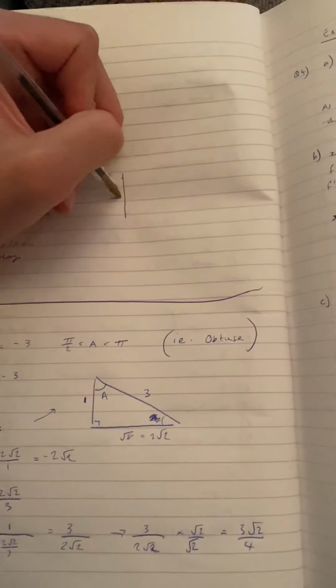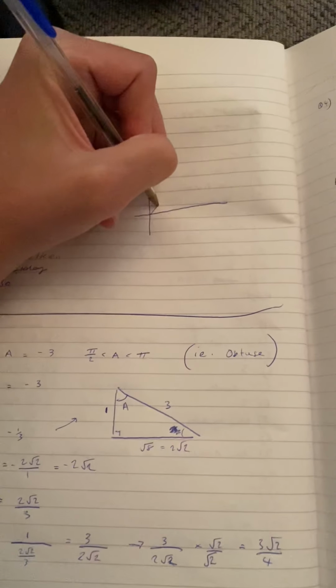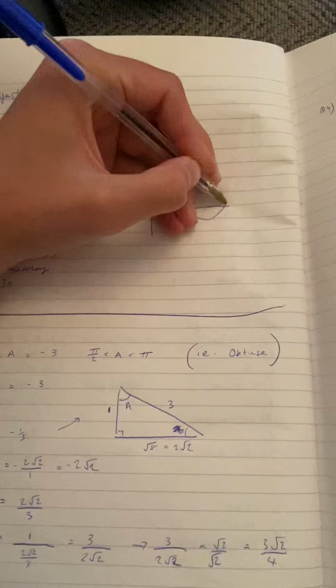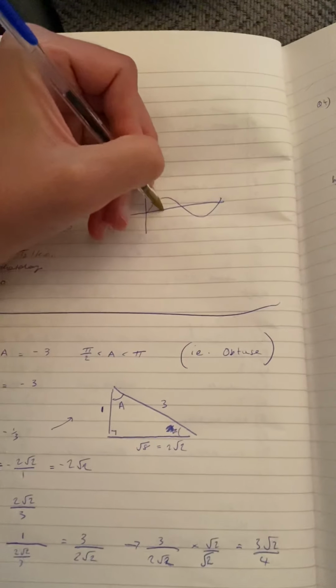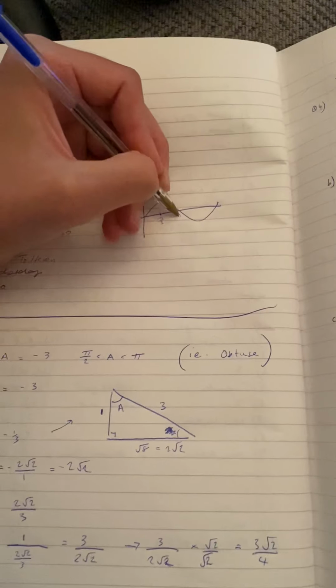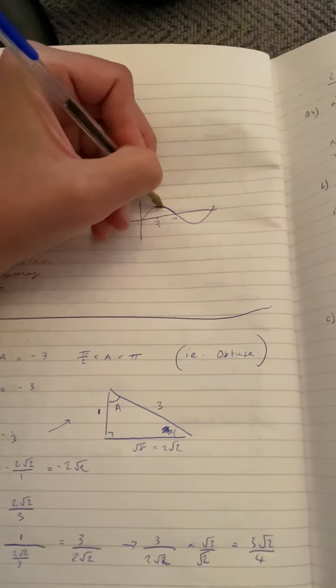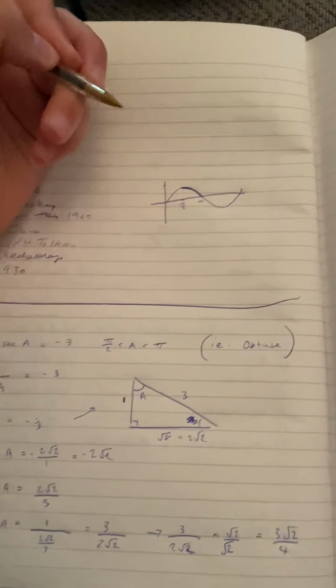So if we know that, for sine, for example, a is between pi over 2 and pi, all of sine a is going to be positive.